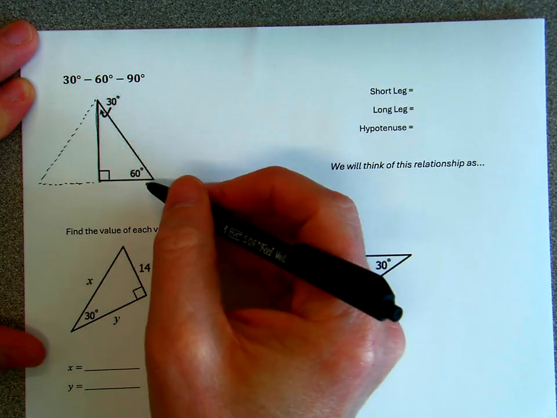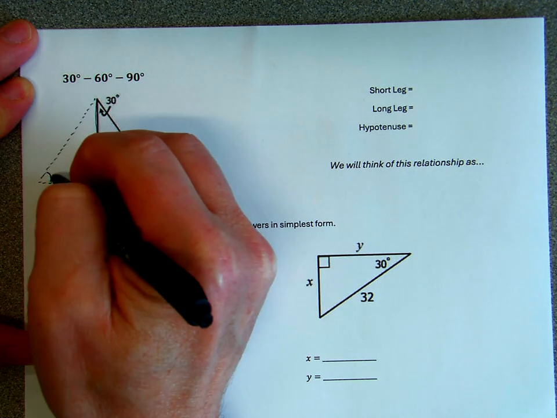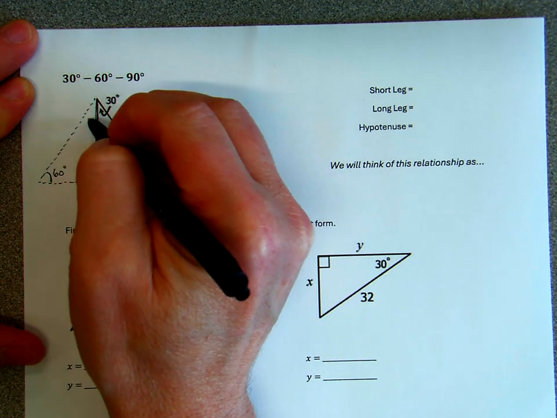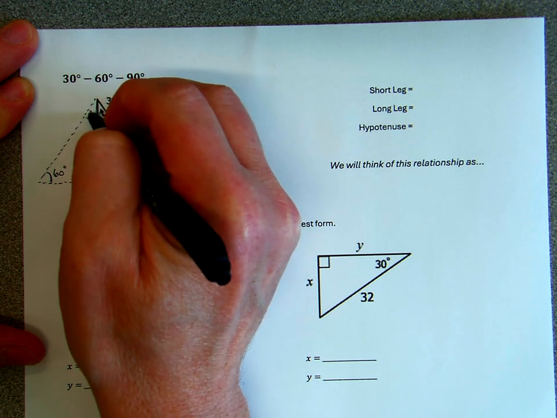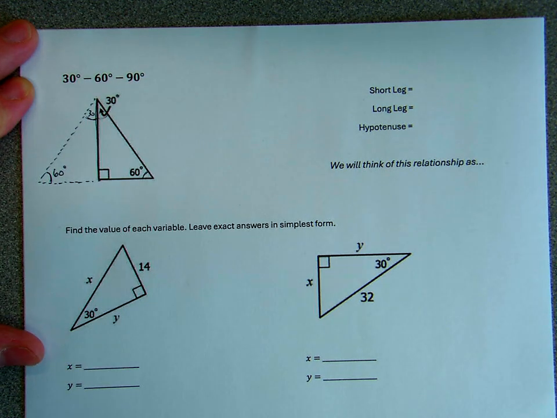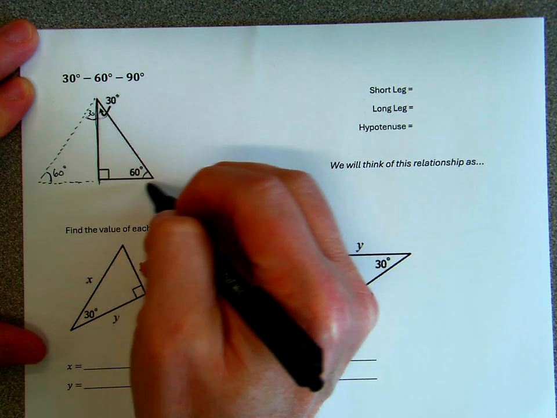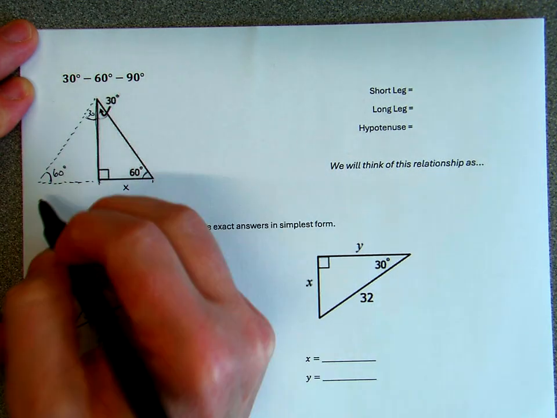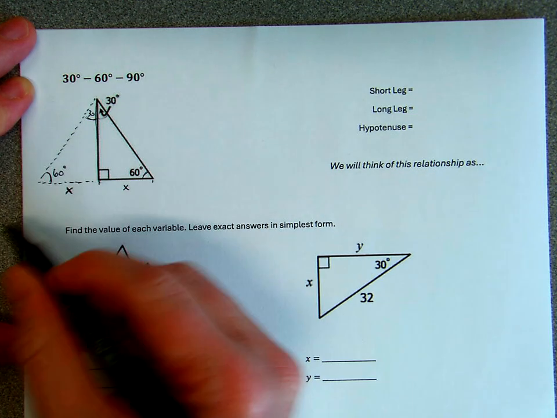So if I reflected him, since this is a 60-degree angle, that means that this guy would also be 60 degrees. Right, if this guy is 30, that means he must also be 30, right? I'm going to let this side right here be x, length x. That means he is also length x because I reflected.